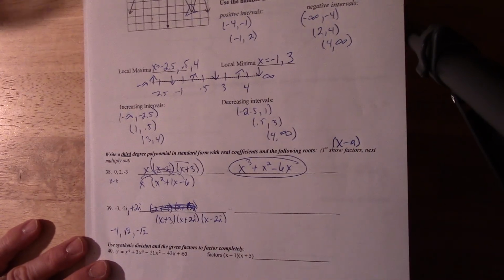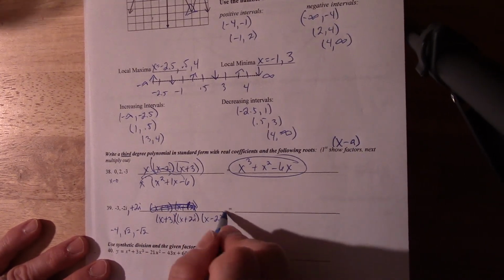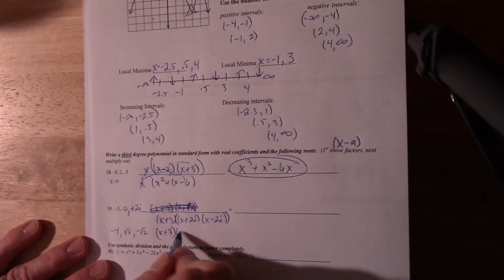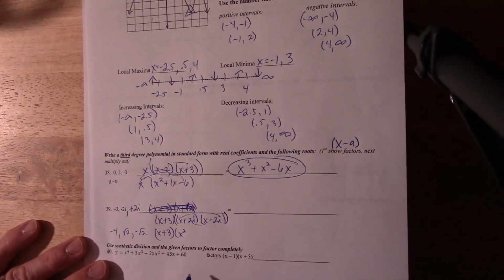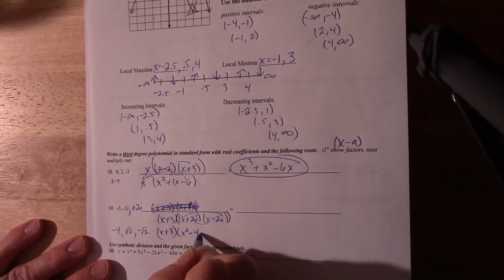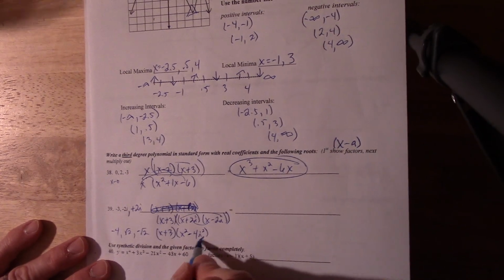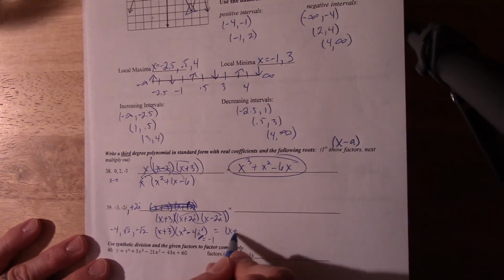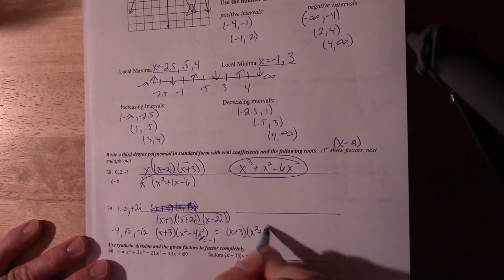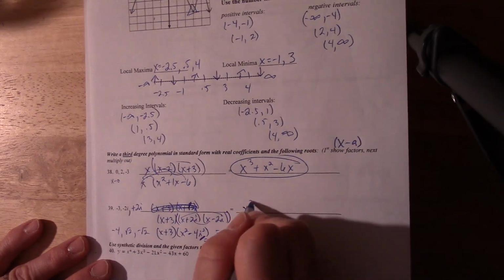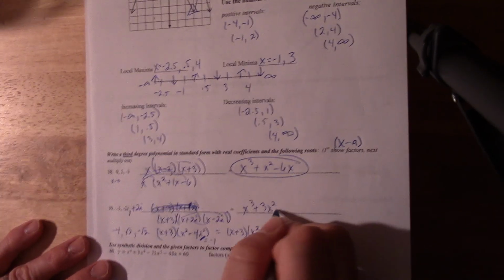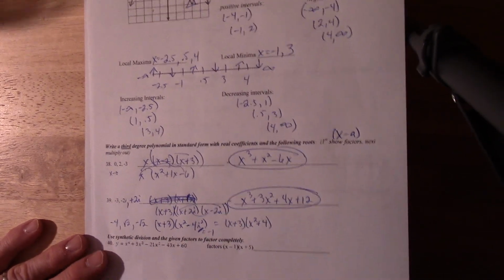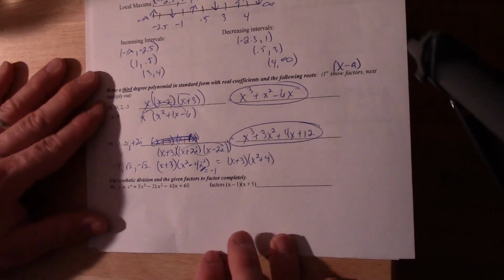And yes, you can FOIL these out, but it is always easier if you can find things that are opposites, and that plus 2xi and minus 2xi are going to cancel. So x plus 3, x squared, again, plus 2xi and minus 2xi would cancel. I get minus 4i squared. We talked about it already. I squared is -1 times -4 makes it positive. So really what I'm doing here is FOILing that out now. X cubed plus 3x squared plus 4x plus 12. And that one's done. Okay, let's move on to the bottom here.